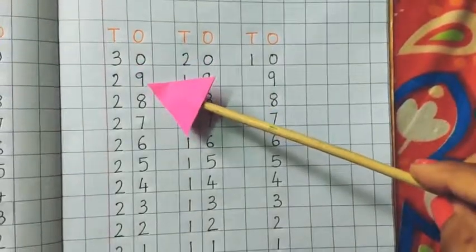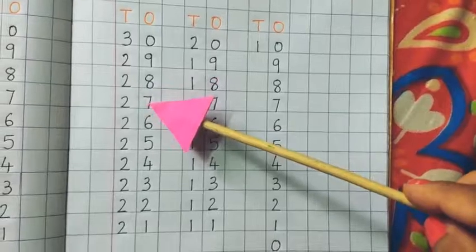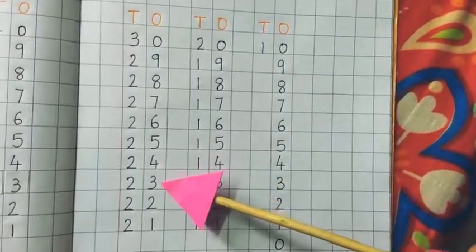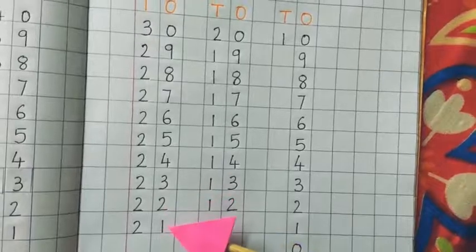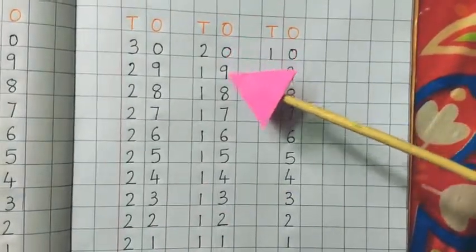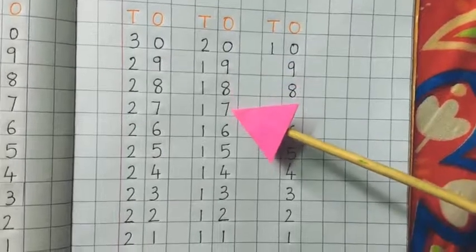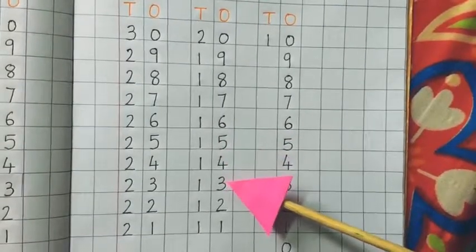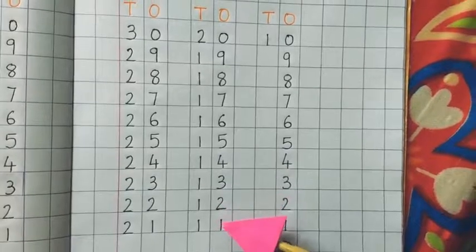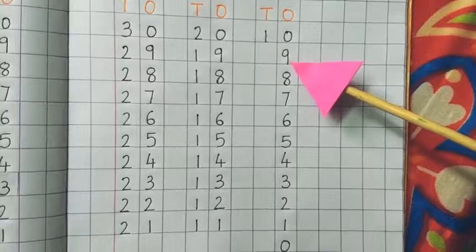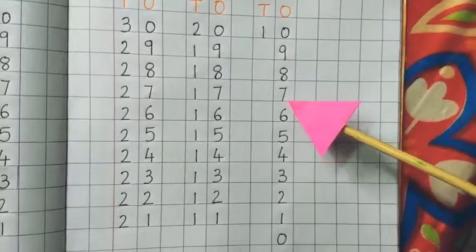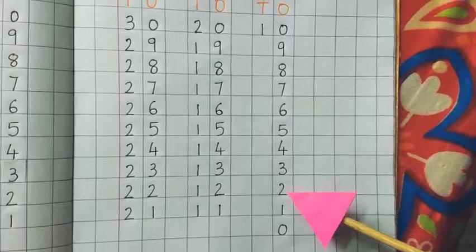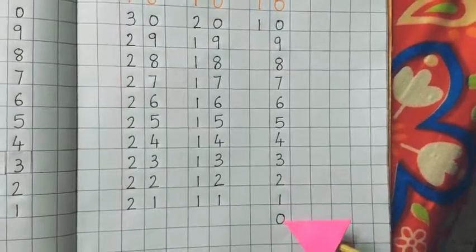30, 29, 28, 27, 26, 25, 24, 23, 22, 21, 20, 19, 18, 17, 16, 15, 14, 13, 12, 11, 10, 9, 8, 7, 6, 5, 4, 3, 2, 1, and last 0.